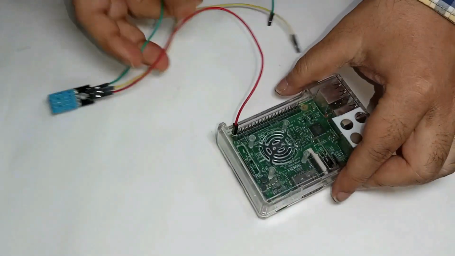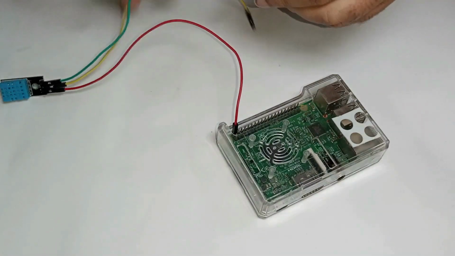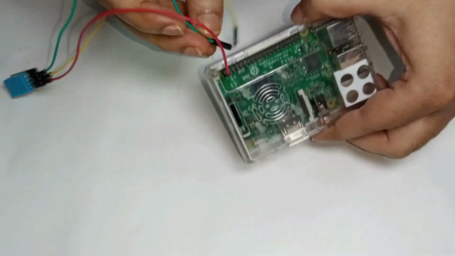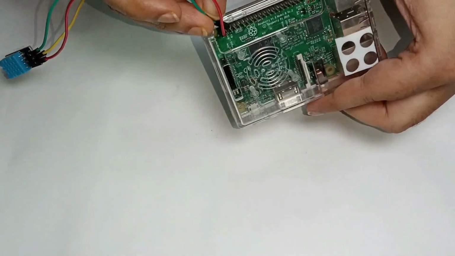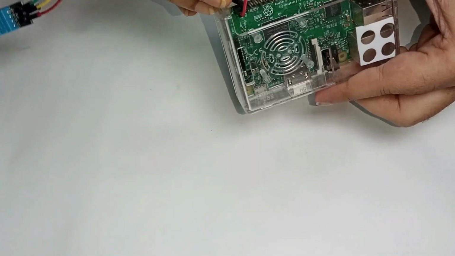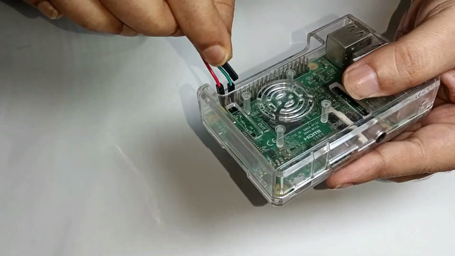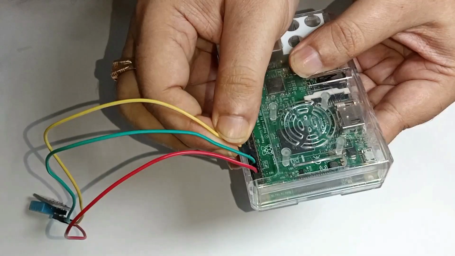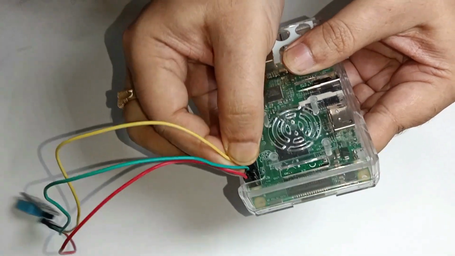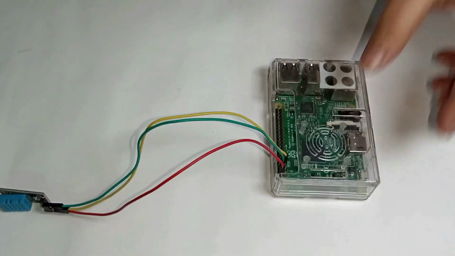So connected. So now I'll connect the ground pin to this one. So now I'll connect the data pin to this GPIO pin number 4.